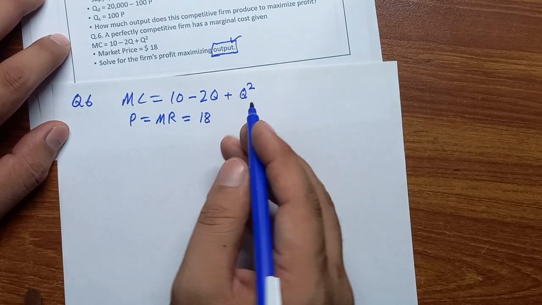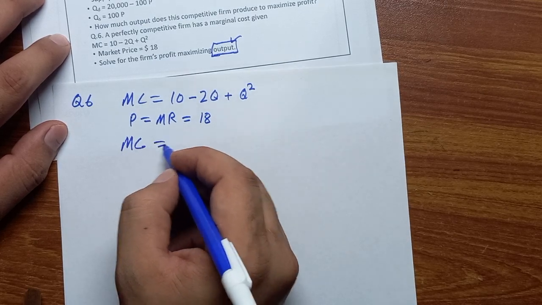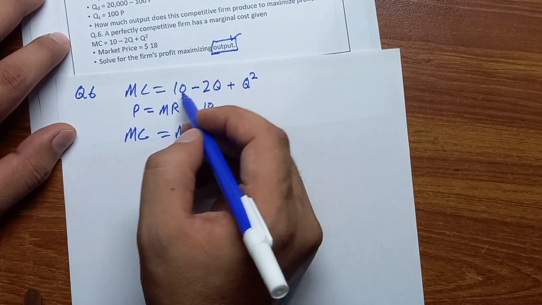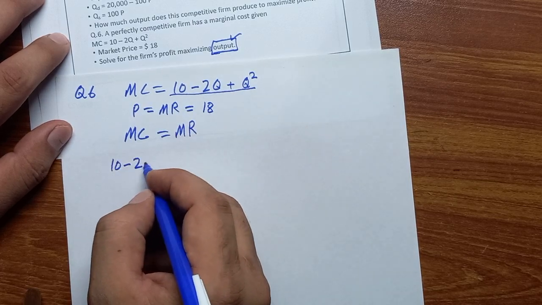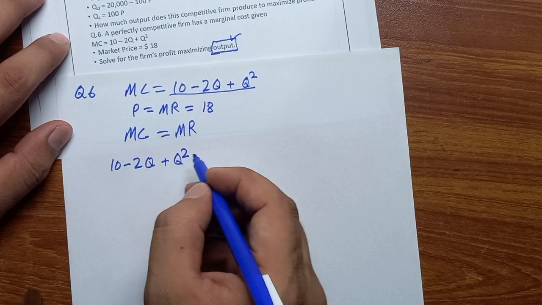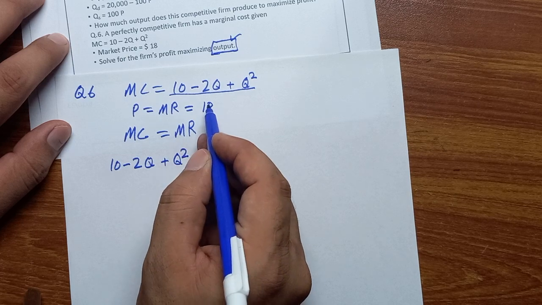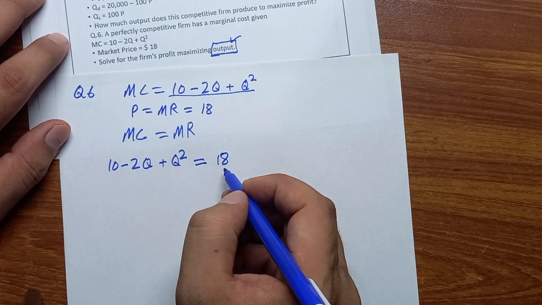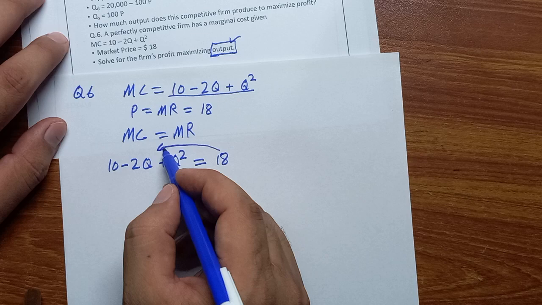So here we say that MC is equal to MR. Instead of MC, I will put this equation: 10 minus 2Q plus Q square is equal to, instead of MR, I will write 18. Now we should shift this to this side.